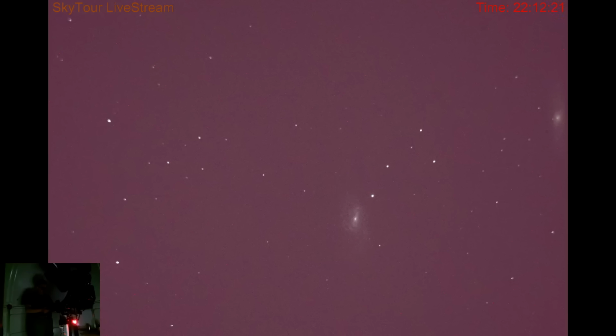Now we've looked at one of these, but we're going to go now to this next object, which is a double star in the constellation Lyra.